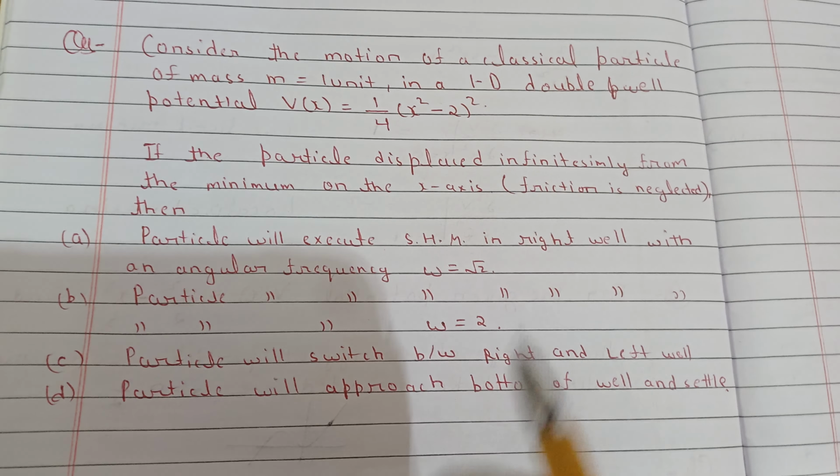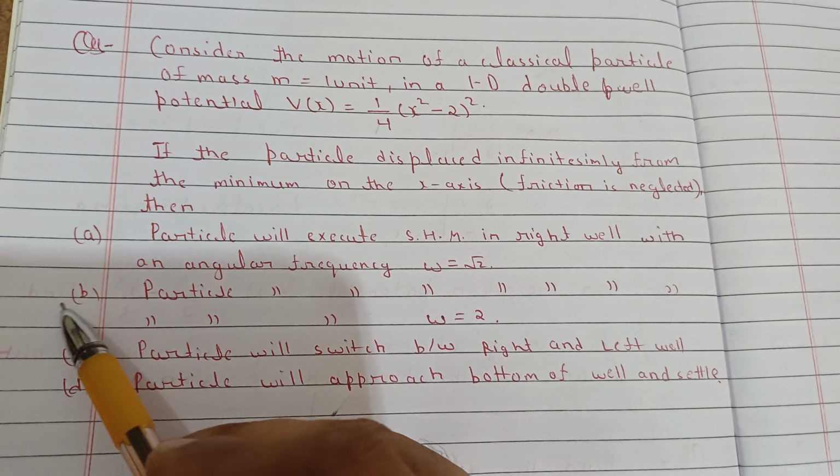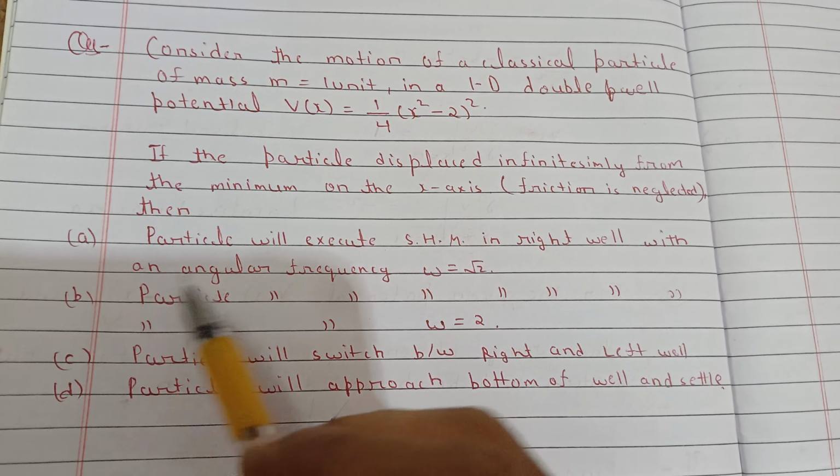Okay, so this is a very good question. Try to solve it. B will be your answer. So try to find the solution.